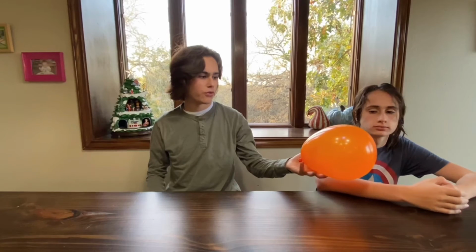Now, if your partner puts the balloon over your hair, just close to it, you'll see that your hair is attracted to the balloon. Mine is lifting up, and it's sticking to and going towards the balloon. That's because the balloon has a negative charge and my hair has a positive charge. Opposites attract, and so they go together.